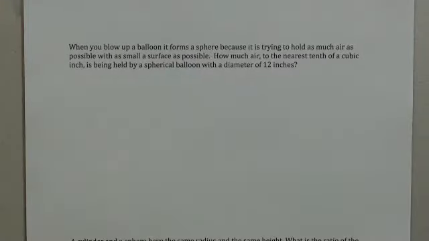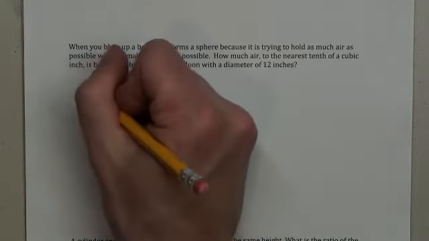Let's go to the next problem. When you blow up a balloon, it forms a sphere because it is trying to hold as much air as possible with as small a surface area as possible. How much air to the nearest tenth of a cubic inch is being held by a spherical balloon with a diameter of 12 inches?